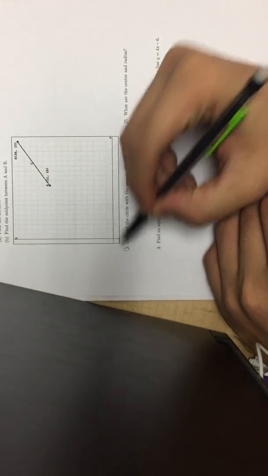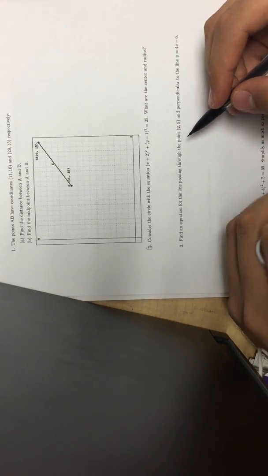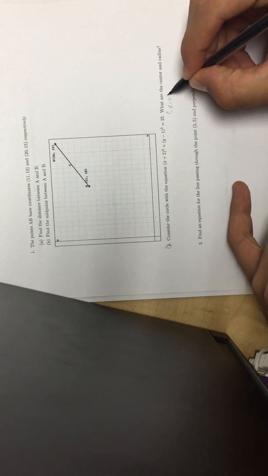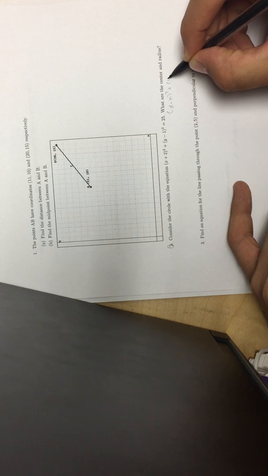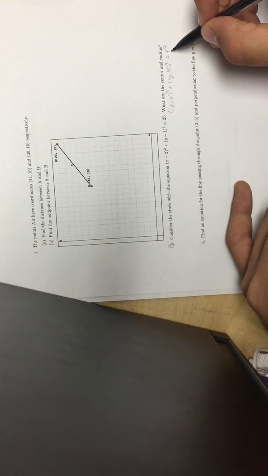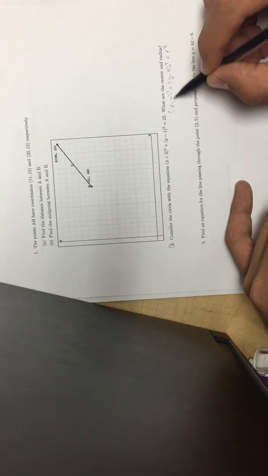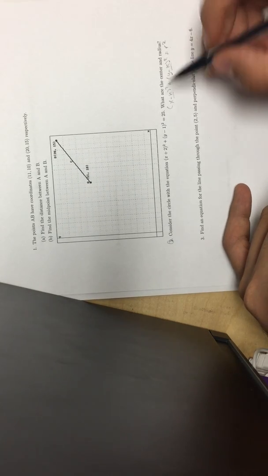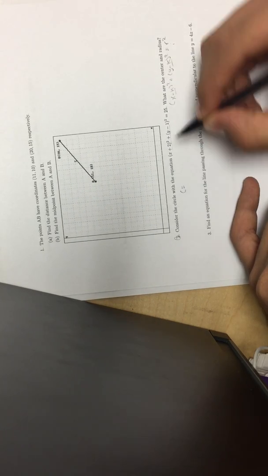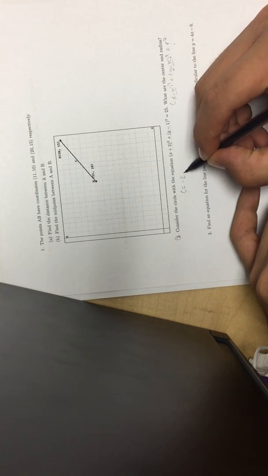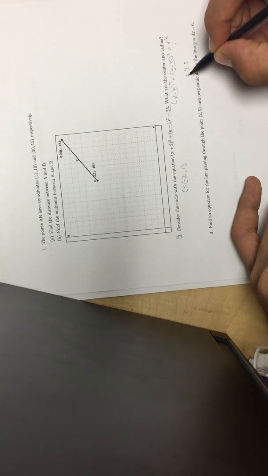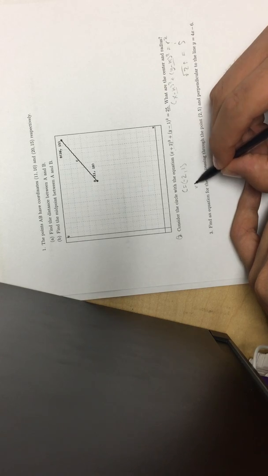The first question that we'll do, number 2. What I used was this formula right here: (x minus h) squared plus (y minus k) squared equals r squared. R squared is the radius, and these are the center points. So all I have to do is enter these numbers into this formula, which gave me a center of (-2, 1) and a radius of 5.